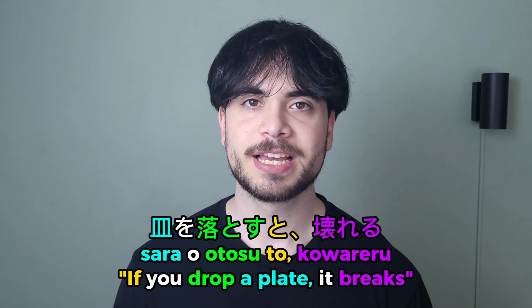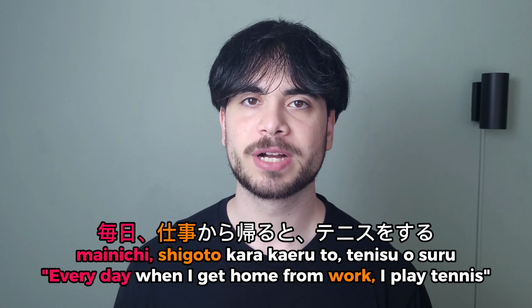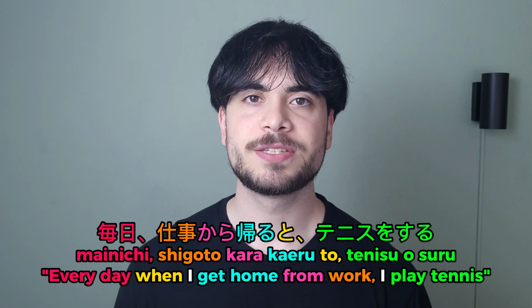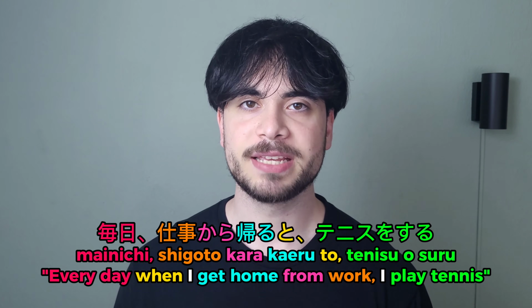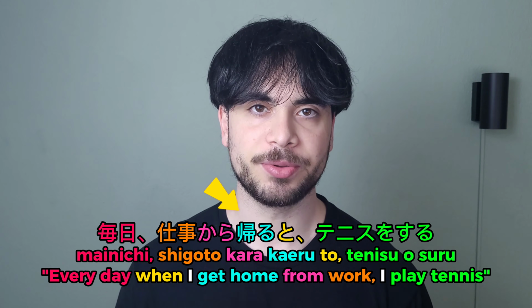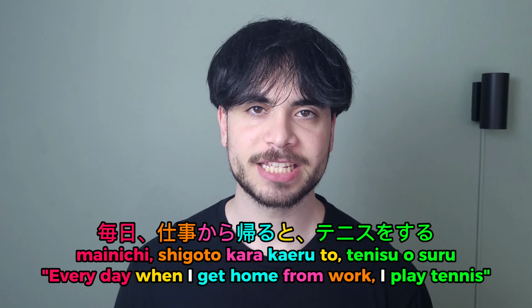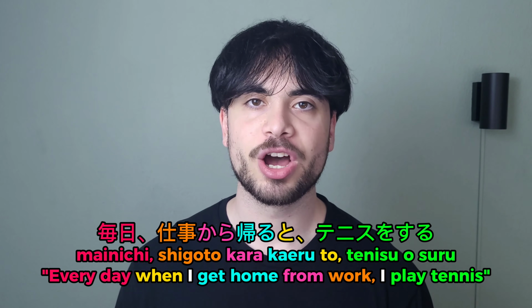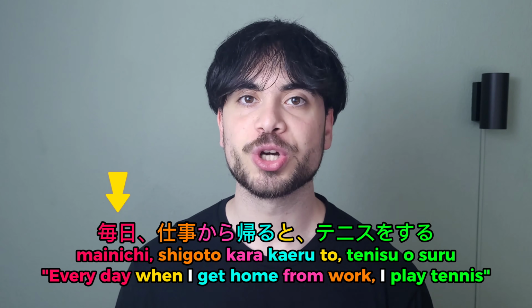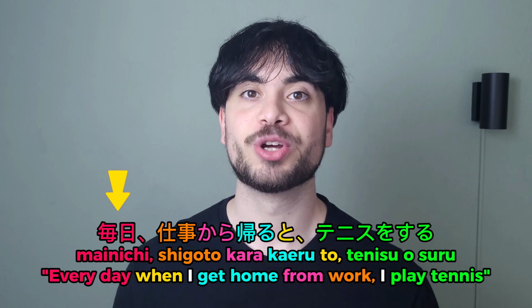Another example is mainichi shigoto kara kaeru to tennis o suru. In this example, I placed to directly after kaeru, so that it means when get home. In this case, I'm describing a habitual routine. I also used mainichi to show that it's a habitual routine, since I do it on a daily basis.